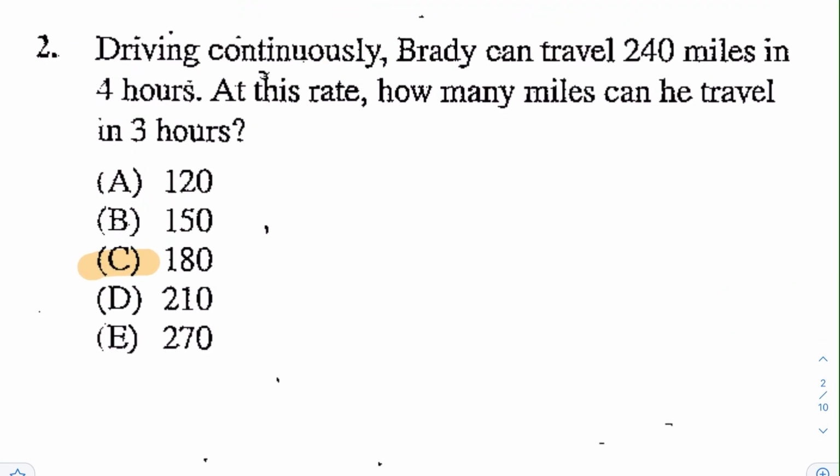All right, next, for question number 2: driving continuously, Brady can travel 240 miles in 4 hours. At this rate, how many miles can he travel in 3 hours? So this is a rate question, and for rate questions, you can use the unit rate. You can also use proportions. You can also use a formula, distance equals rate times time. So either method is fine here. I think unit rate would probably be the easiest.